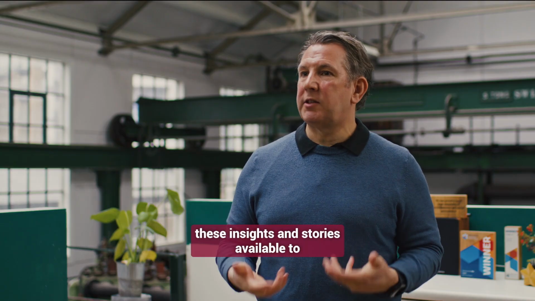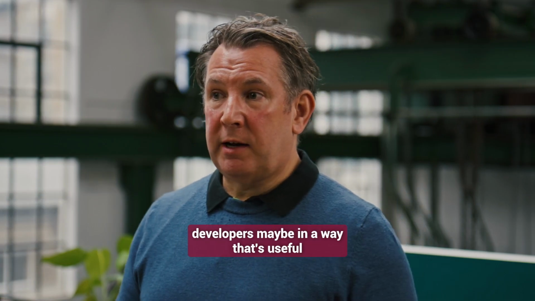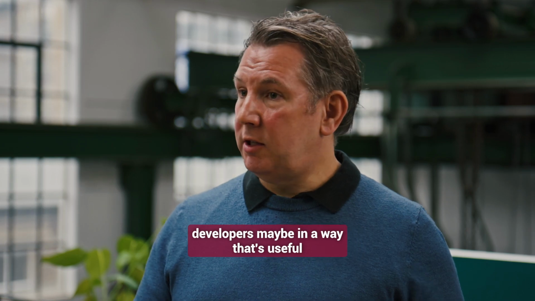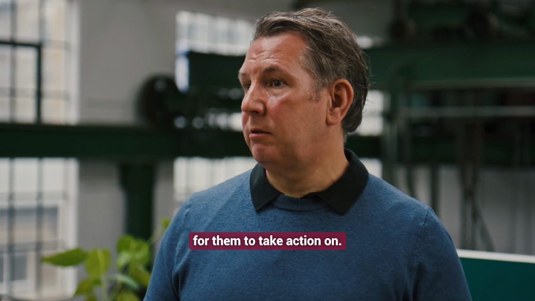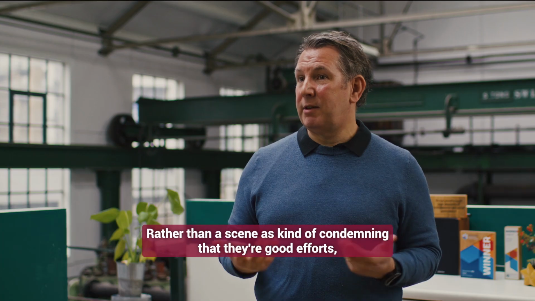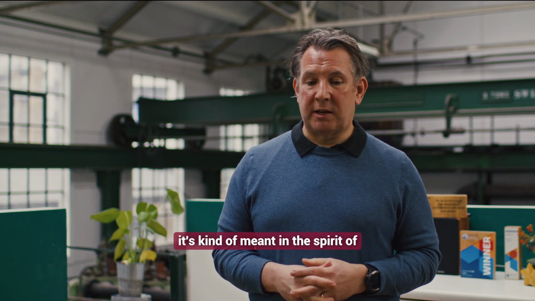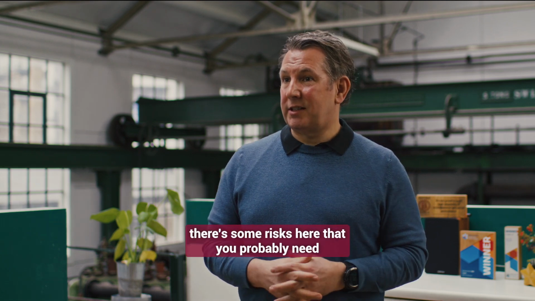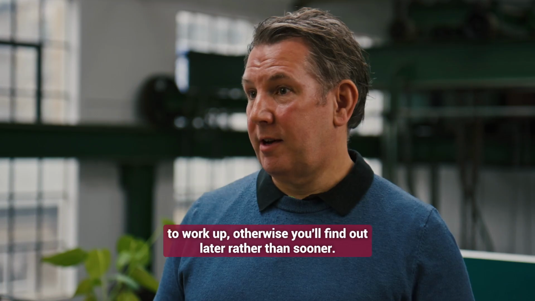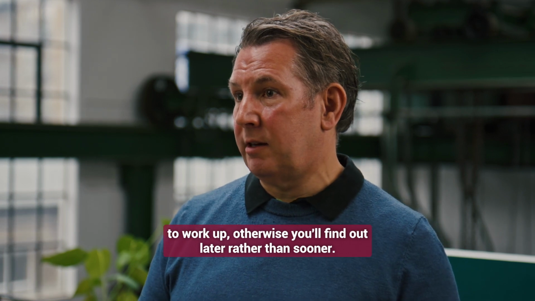So I think this is one of the frictions we've come up against, is how can we make these insights and stories available to developers, maybe in a way that's useful for them to take action on, rather than seen as kind of condemning their good efforts. It's meant in the spirit of, there are some risks here that you probably need to work up, otherwise you'll find out later rather than sooner.